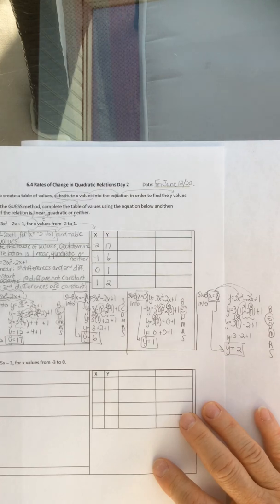Now they want to know whether it's linear, quadratic, or neither.